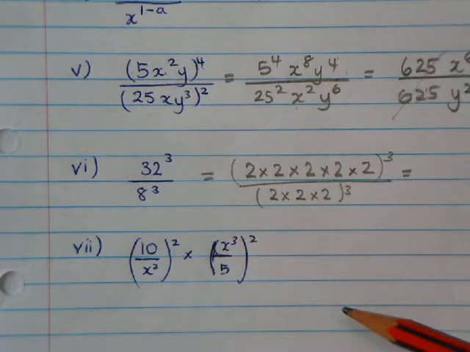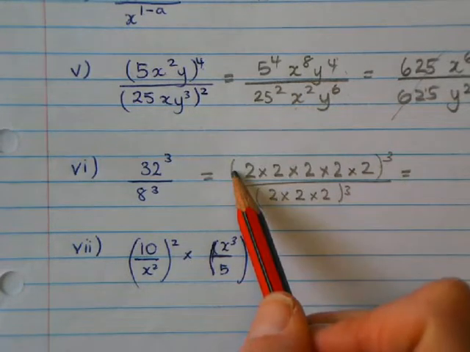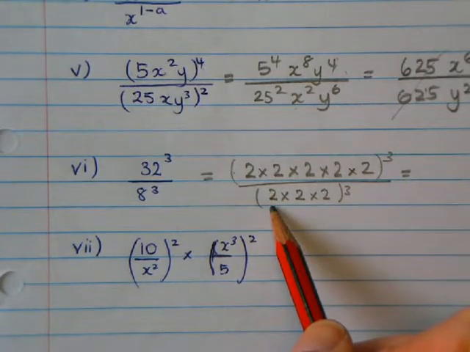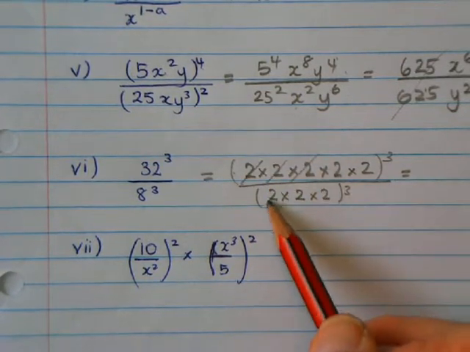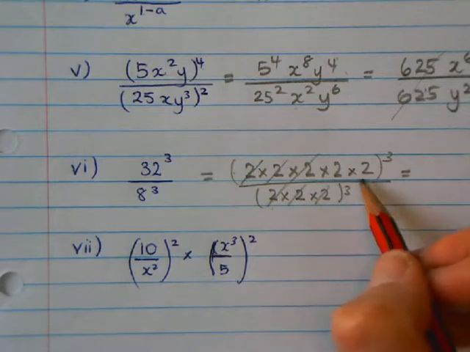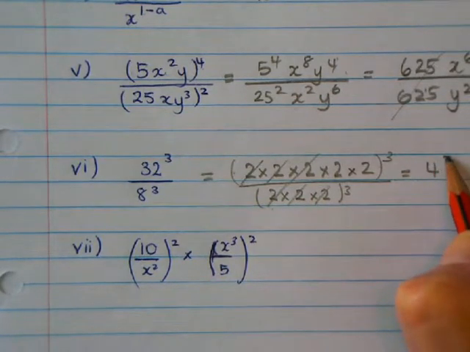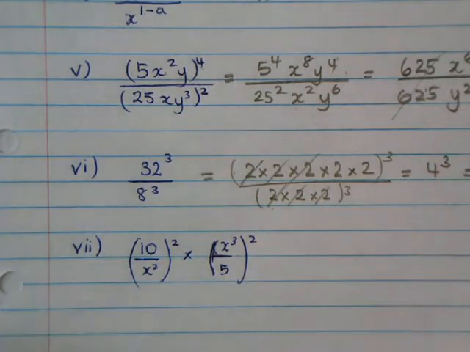So, if we don't want to use our calculator, we can simply say, I've got 3 lots of this over 3 lots of that. Each time, I'm going to cross off 1, 2, 3, 1, 2, 3. So I'm actually left with 4 to the power of 3, which equals 4 times 4, 16, times 4 is 64.